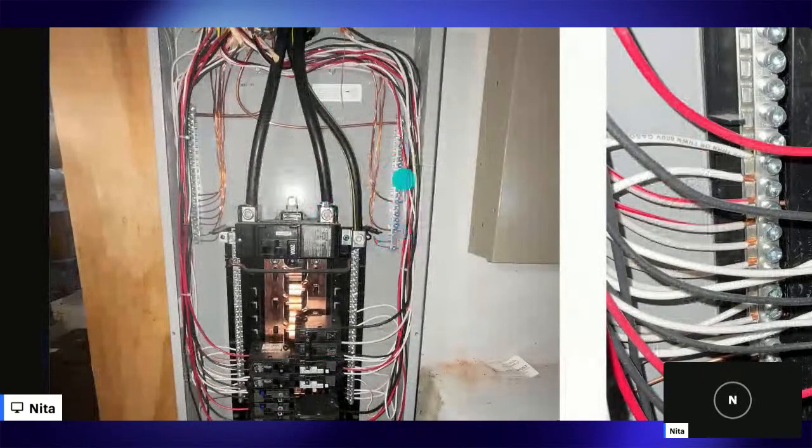What are they called? The bus bars, right? What kind of bus bars? I don't know, that was my question. Are they neutral? Wouldn't that be grounding? These are the grounding bus bars because look at the bare color. Here are your bare copper wires.